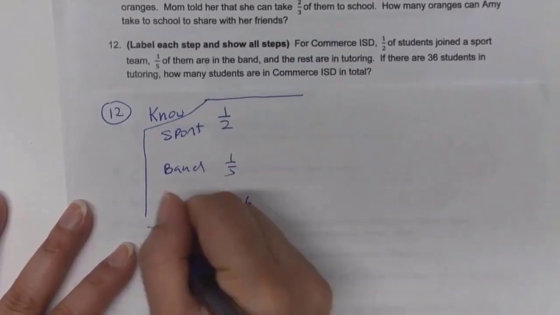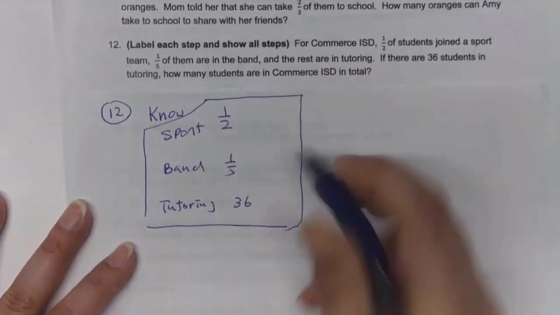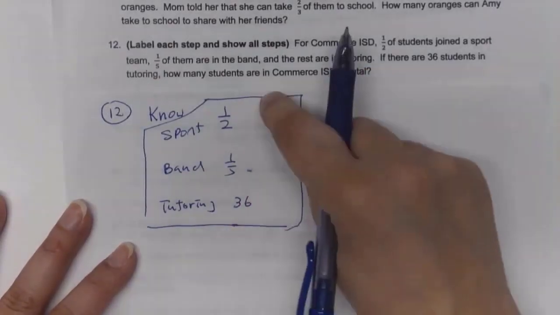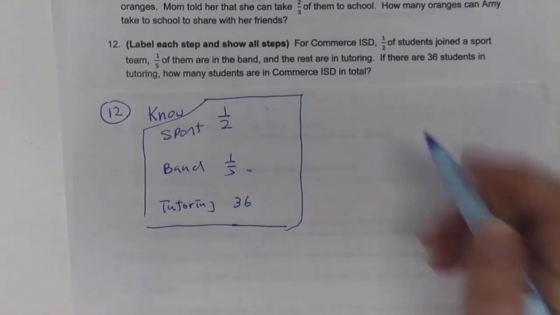So what's the problem with information like this? There's a number, and those are fractions, so they're not the same type of data. So somehow I need to get them to be the same type of data, meaning I need to first find what?